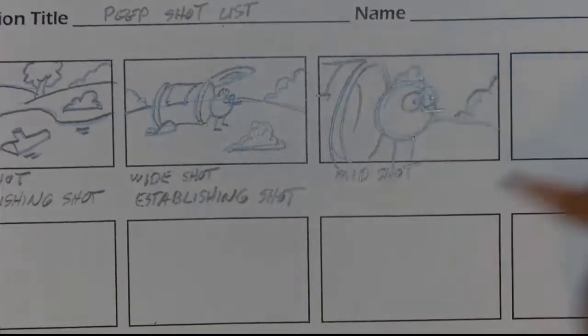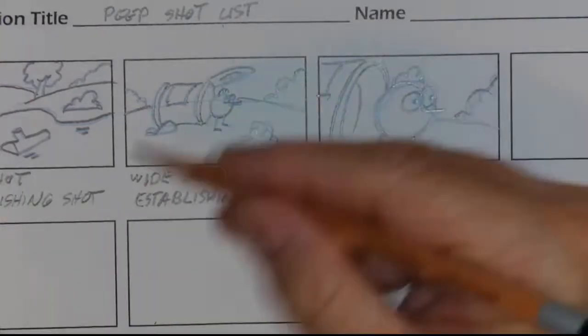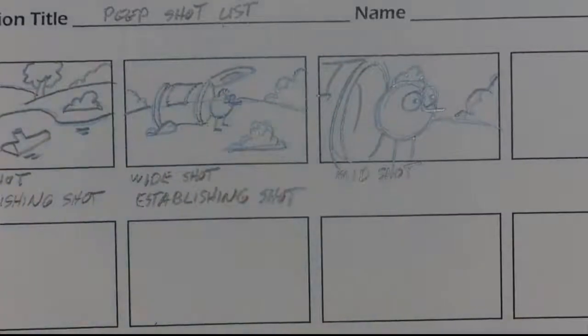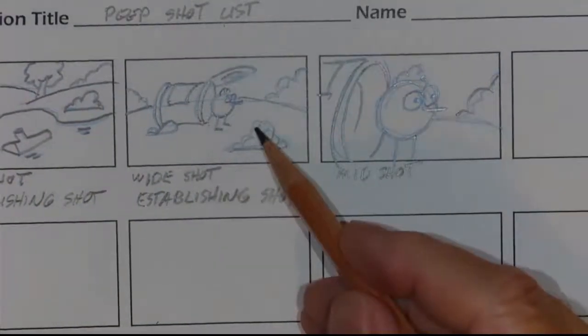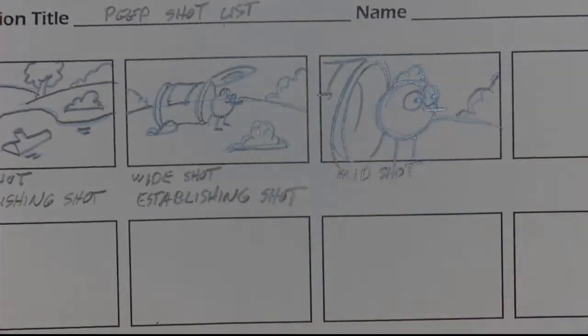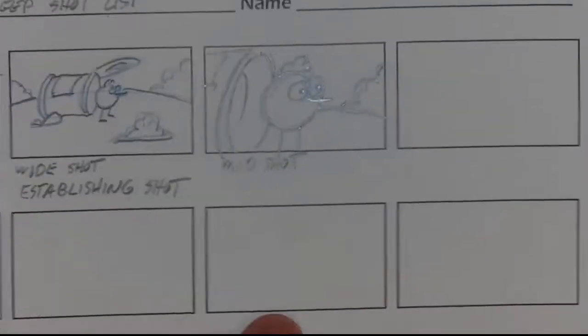So you wouldn't ordinarily start with a shot like this. You would give some kind of establishing where we're at. Or sometimes you can start with this and then cut out to this shot, so long as you've got a relationship of the character to his environment, and that's giving information to the audience so they know where we are and what's going on.